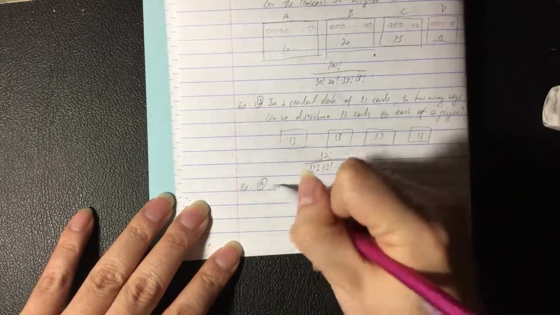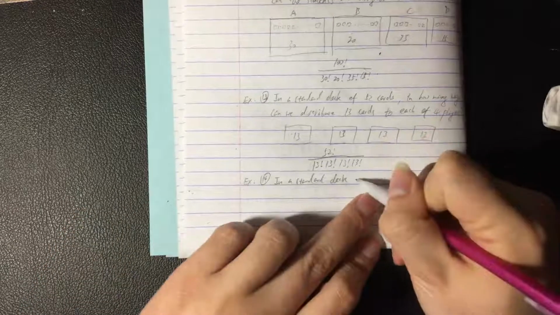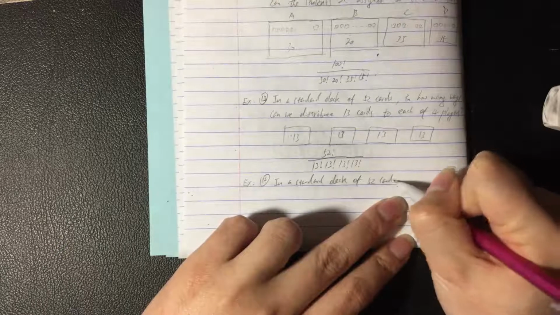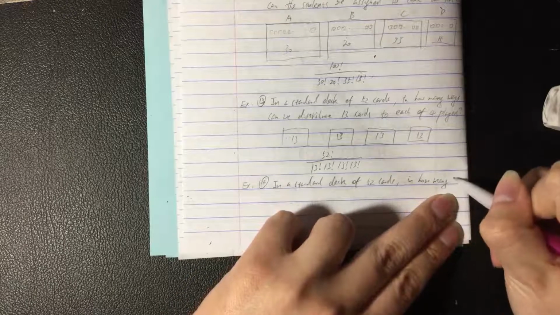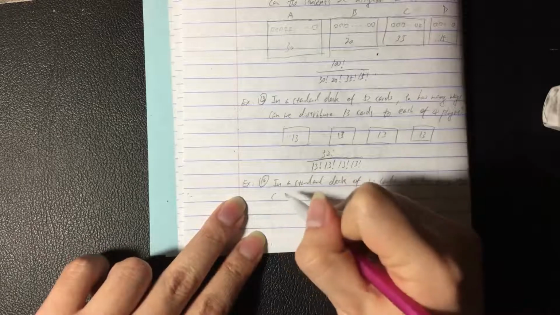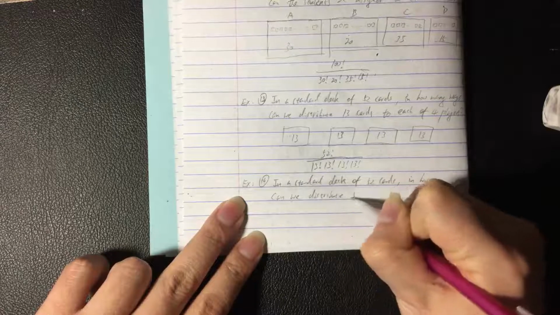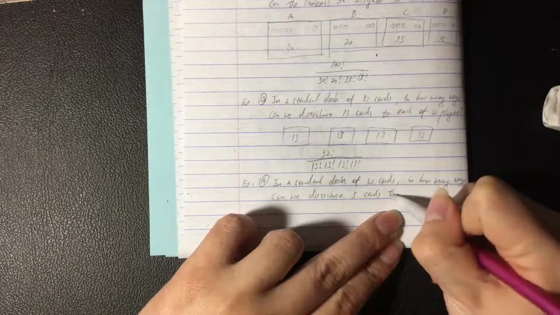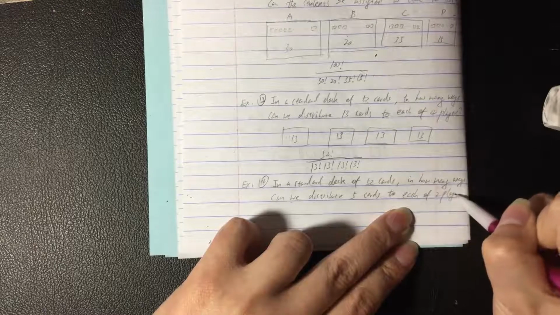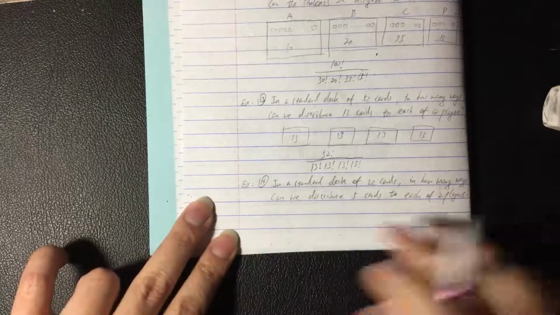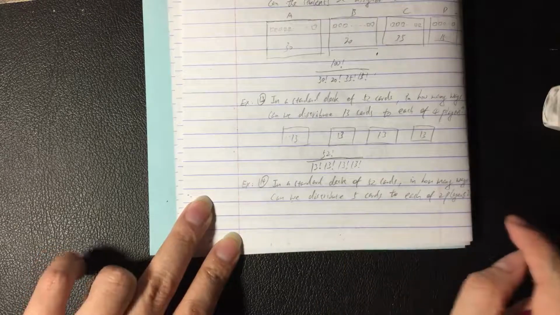Next. In a standard deck of 52 cards, in how many ways can we distribute 5 cards to each of 2 players?